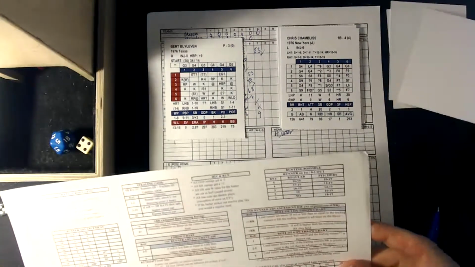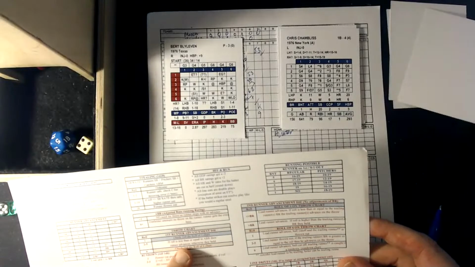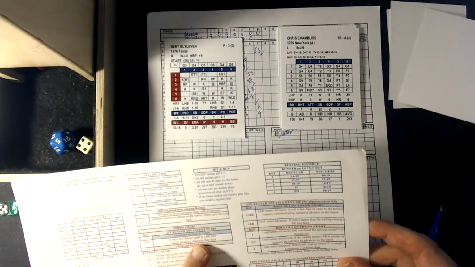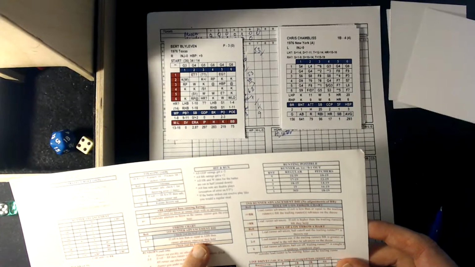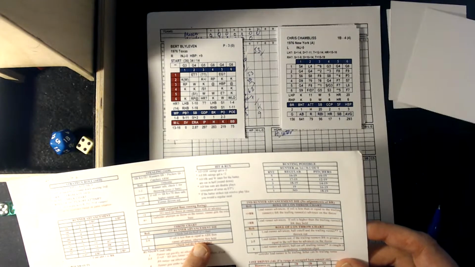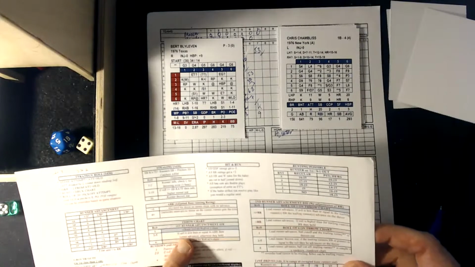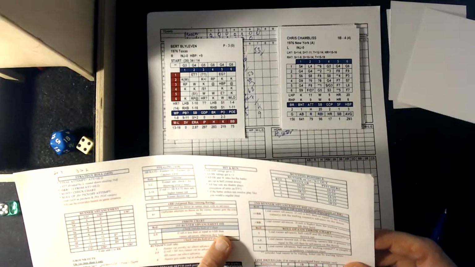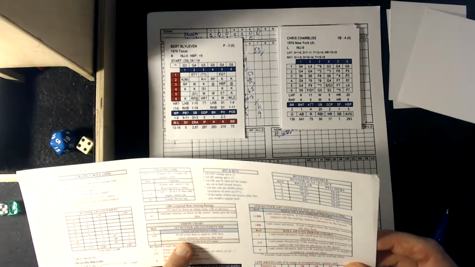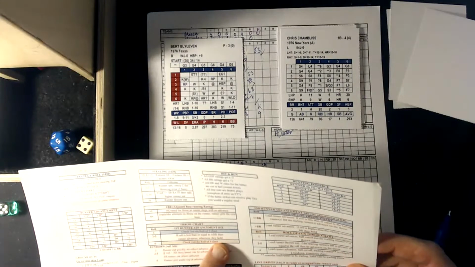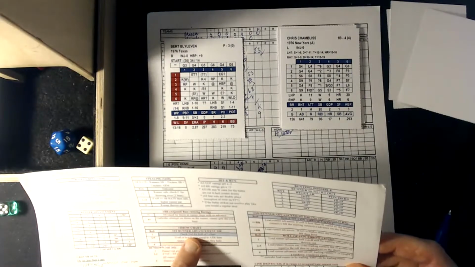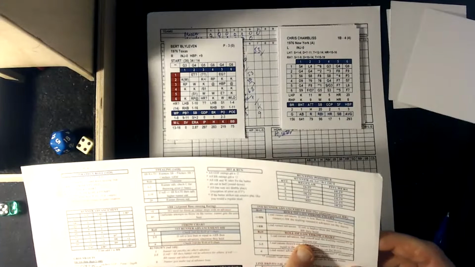So basically, if your roll is less than or equal to the ABR, then the runner advances. If you roll a 1, check the second roll. This is where it gets crazy.